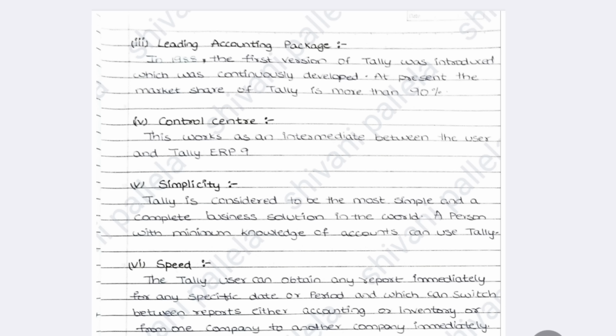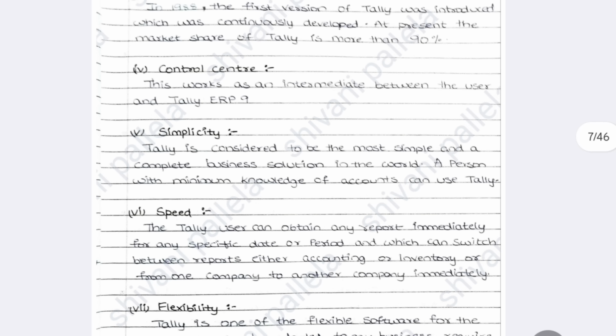Yes, cost center is nothing but the intermediate between the user and Tally ERP9. Meaning the user and the person who has Tally ERP9 will have an intermediate relationship between them. Okay, next simplicity. Simplicity is nothing but the cost. This Tally ERP9 is simple in nature, everyone can easily understand. It is not that complicated to understand.